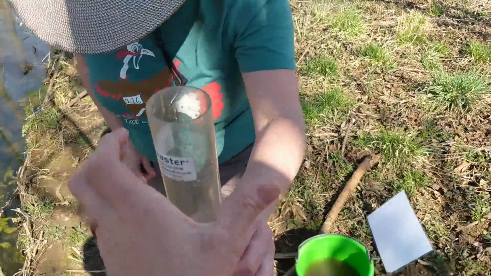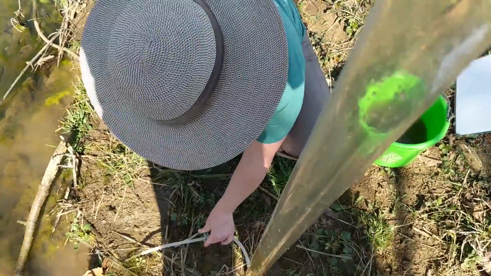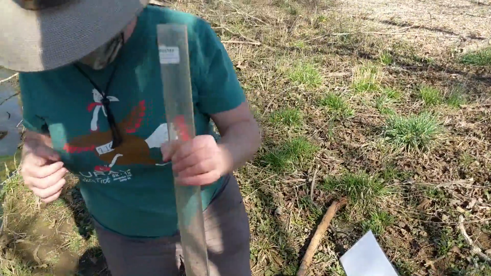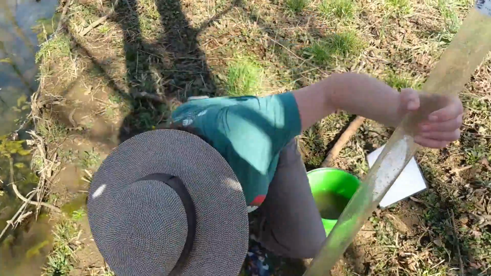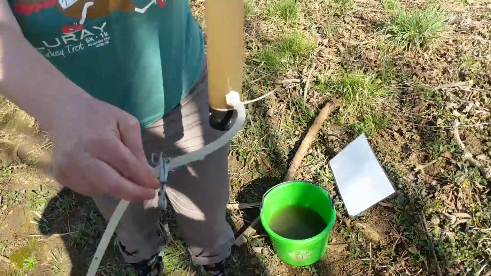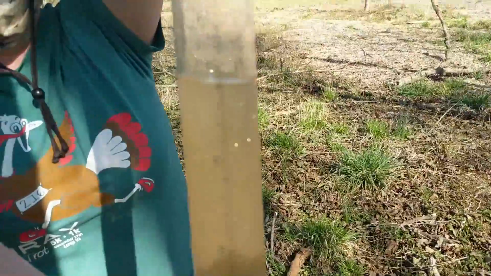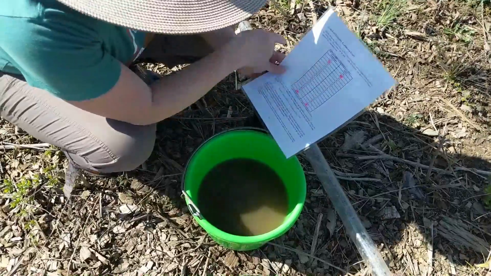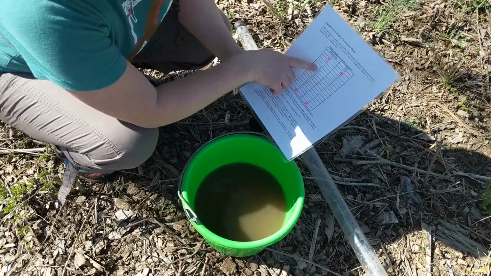Still don't see it. Yep. See 20? We can pause. All right. So in our turbidity tube, we got 20 centimeters.